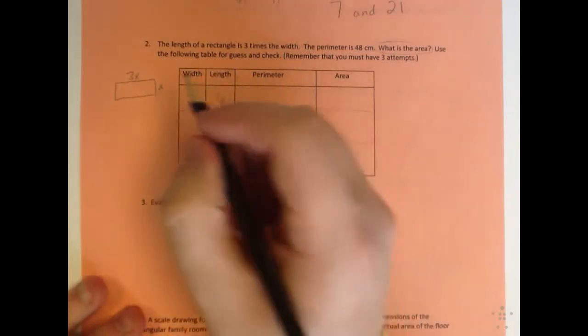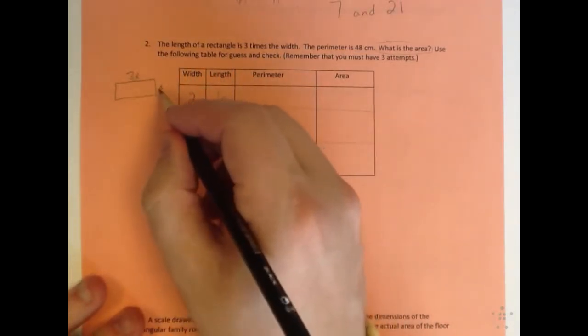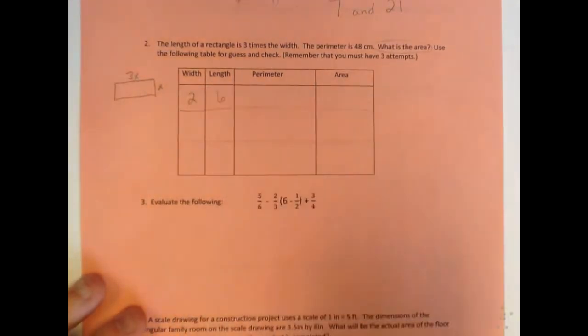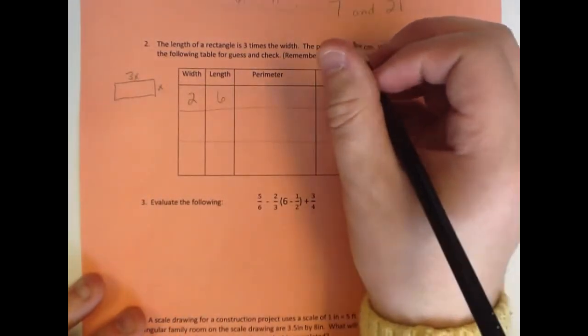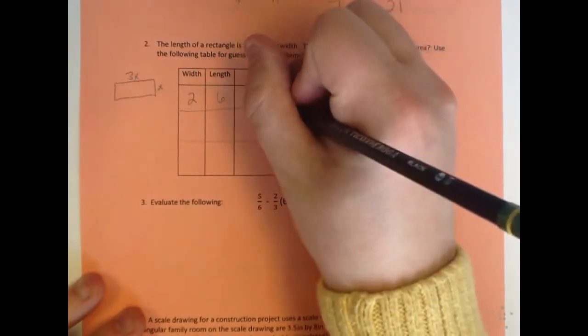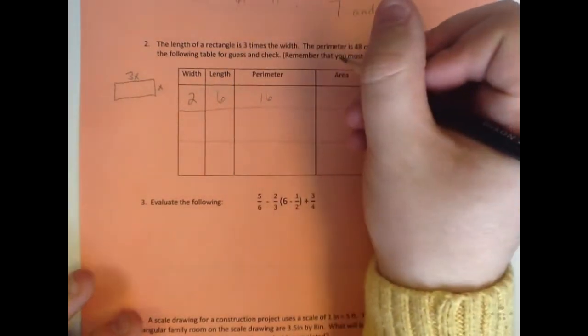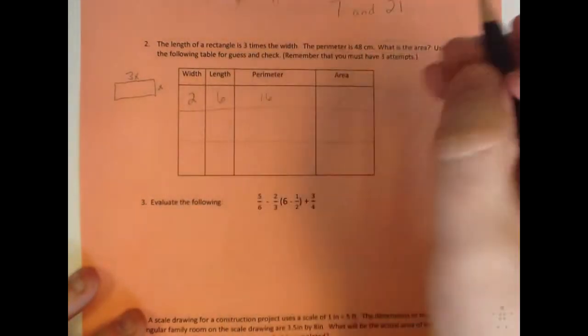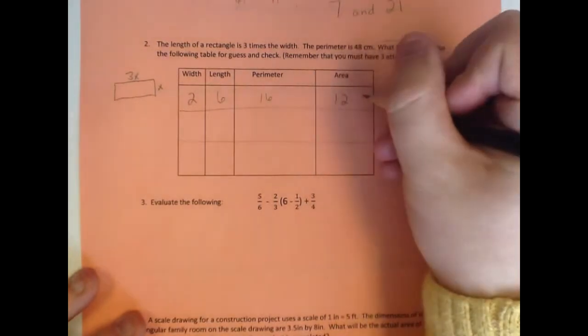4 plus 6 and 6 is 12. 2 and 2 is 4. 12 plus 4, anyone? 16. Perimeter would be 16. And our area, 2 times 6, would be 12.